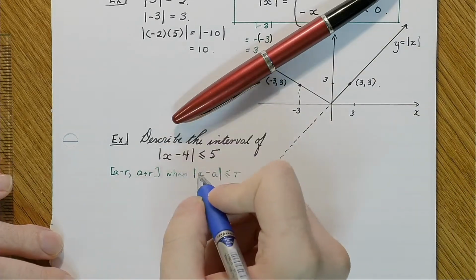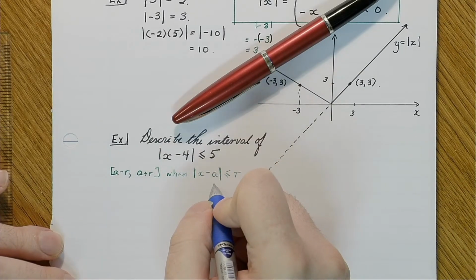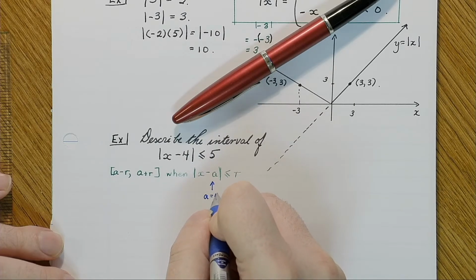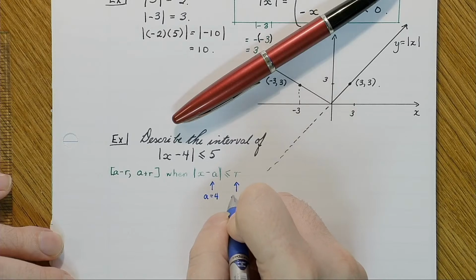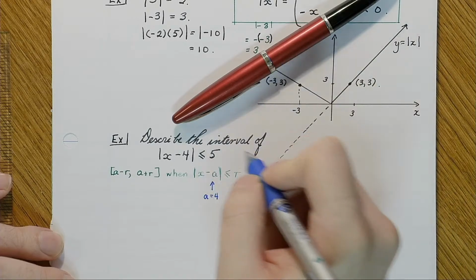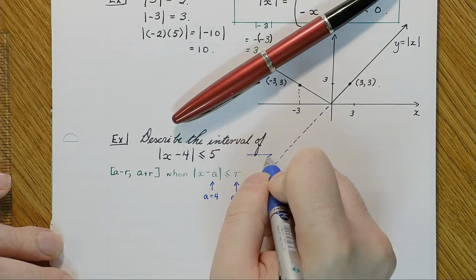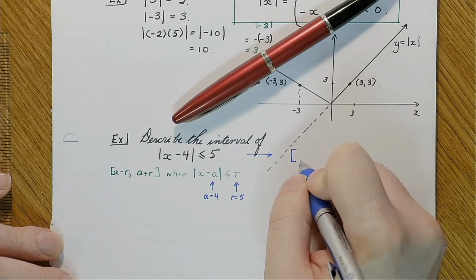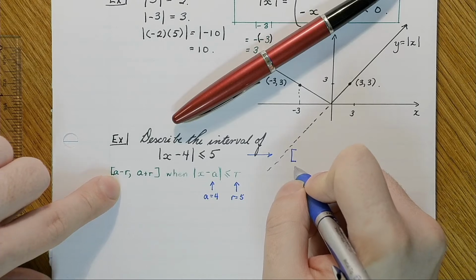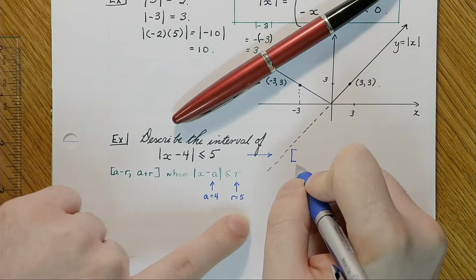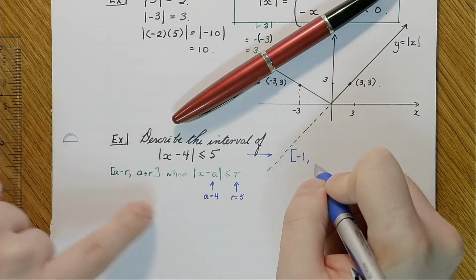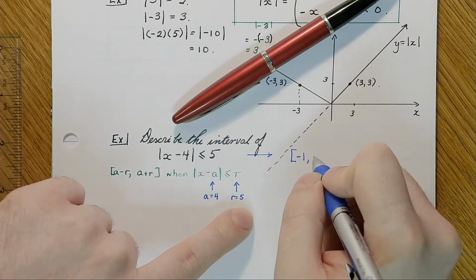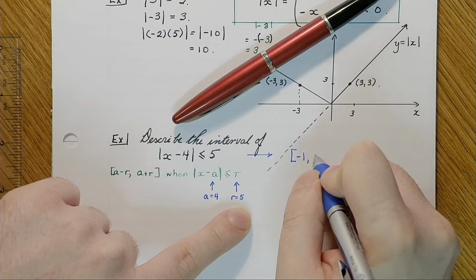Okay, so just using this formula here, we see that a is equal to 4, r is equal to 5. So to make that interval, that is equivalent to me writing 4 minus 5, which is -1. And the same thing, I have a plus r, so 4 plus 5 gives me 9.